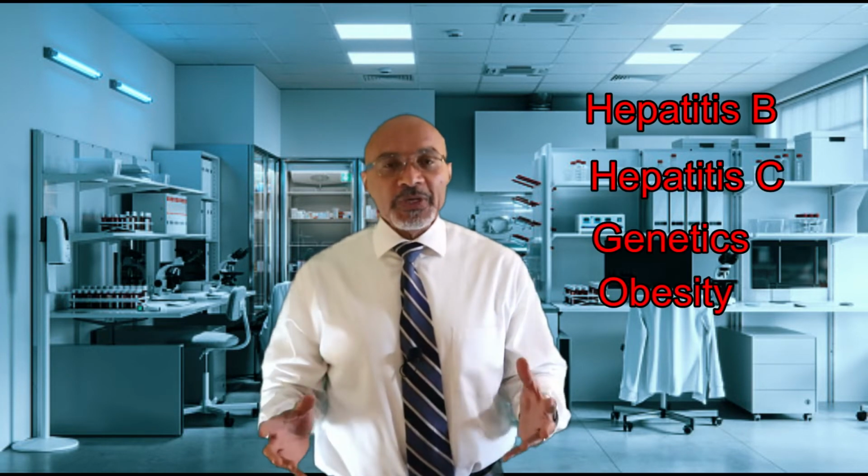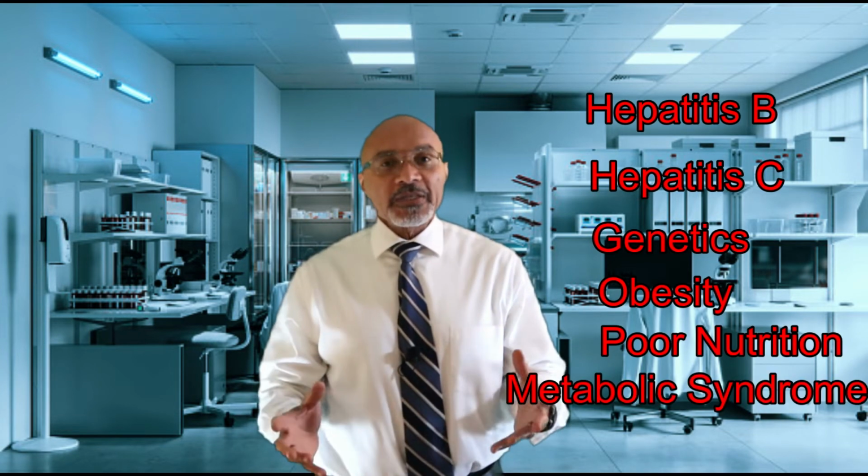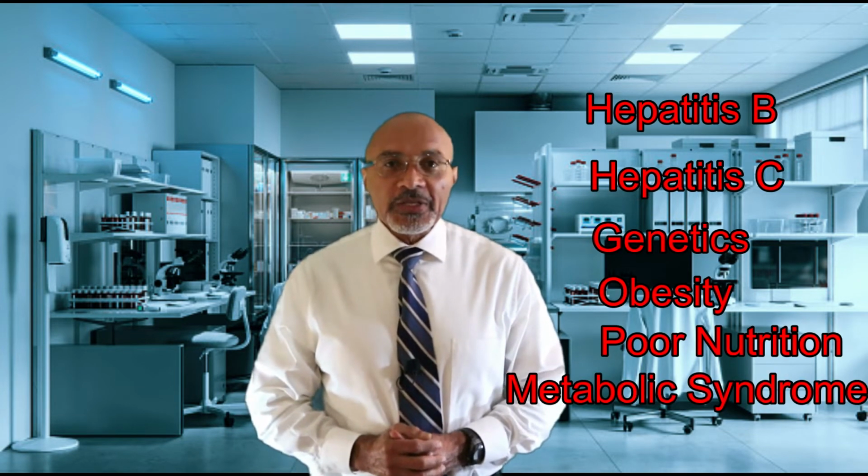Aside from this, there are other factors that can influence the likelihood of developing alcoholic liver disease. Infections with hepatitis B or hepatitis C, genetic predisposition, being obese, poor nutrition, or having the metabolic syndrome can all increase the likelihood of developing alcoholic liver disease with the consumption of alcohol.